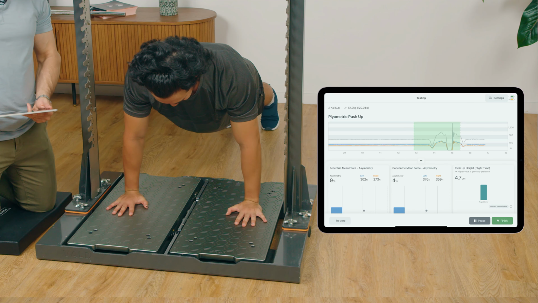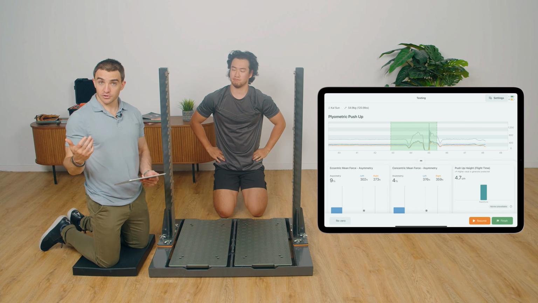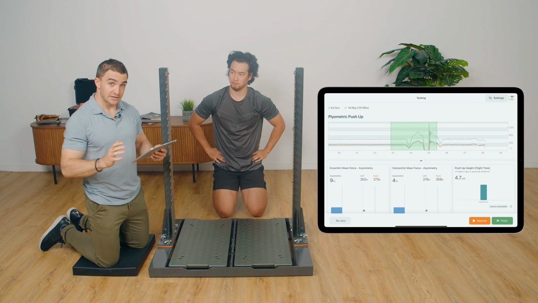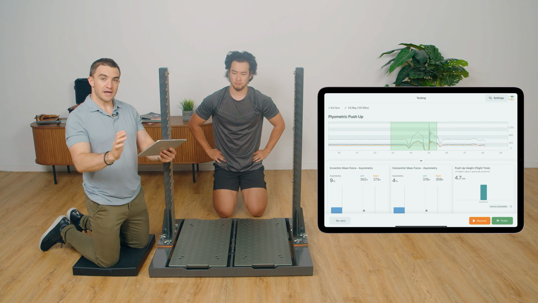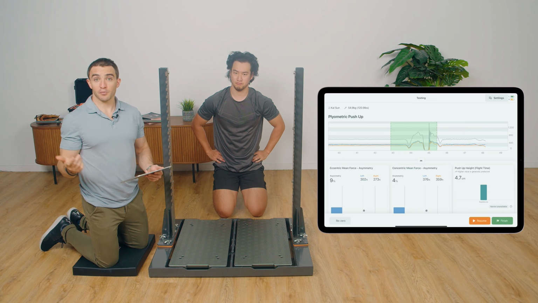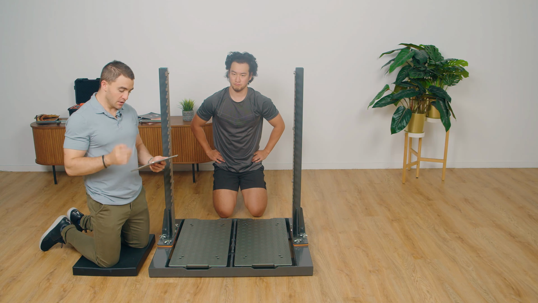Good, and relax. We'll just do 1 rep for the purposes of today. And what I'm looking at here, similar to my push-up, I look at the eccentric and concentric mean force asymmetries. So as he's loading in the eccentric phase, as he's expressing force in the concentric phase, I want to see which one is doing more work. And then the output, which is the height of that push-up jump or plyo push-up, I want to measure that as well.